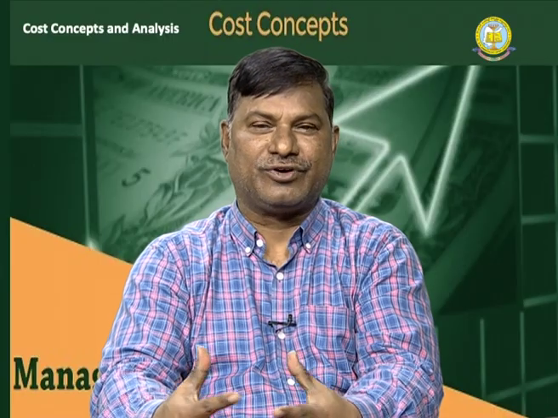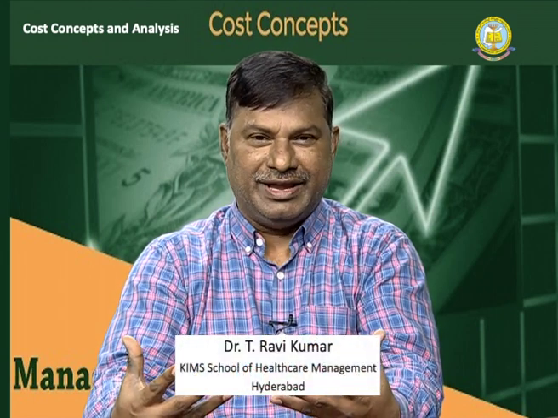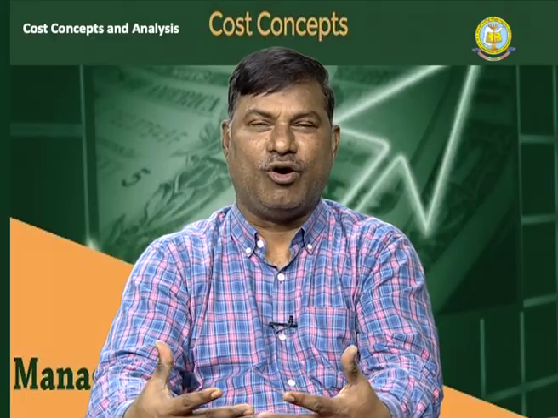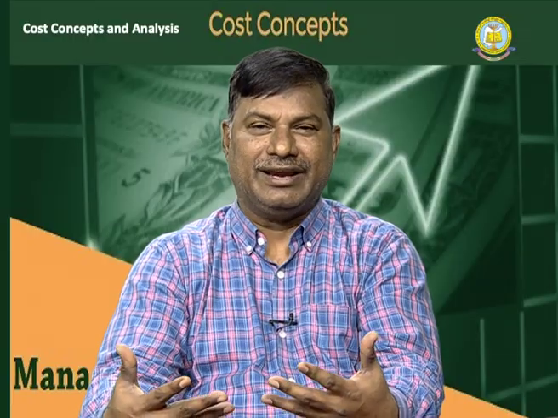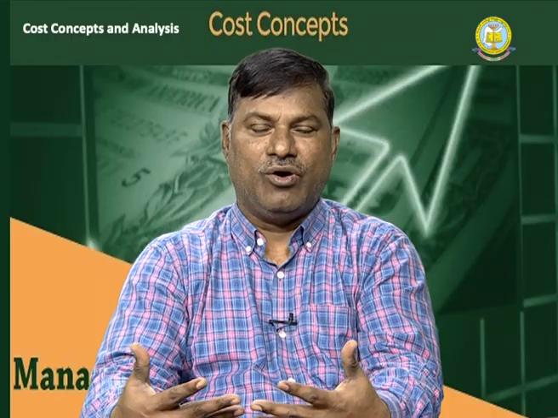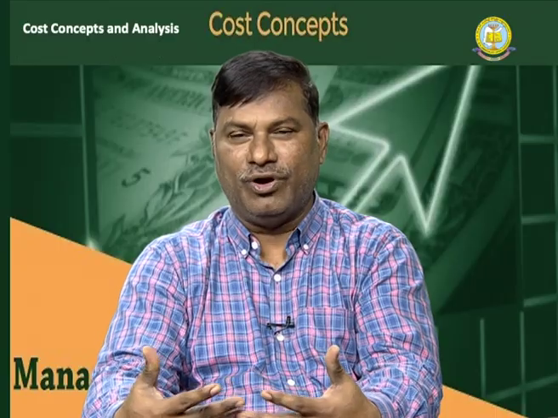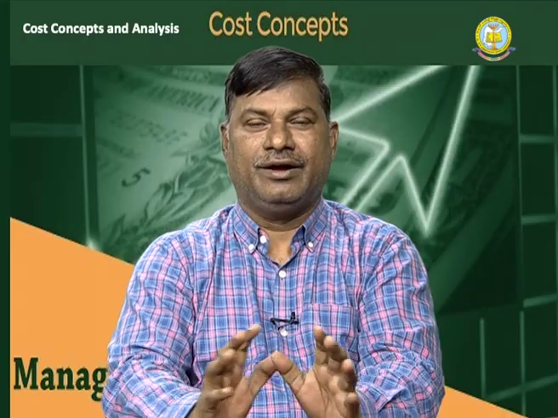There you have the fixed costs, variable costs, semi-variable costs, marginal costs, relevant costs, irrelevant costs, and sunk costs. So all these costs are to be taken into consideration before you make a decision. So this is all about cost concepts and analysis.